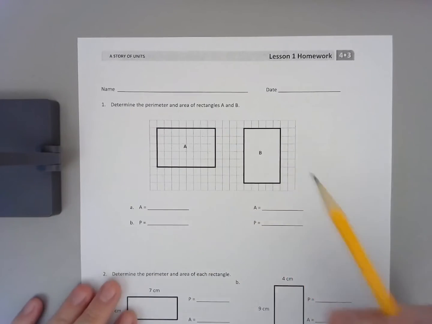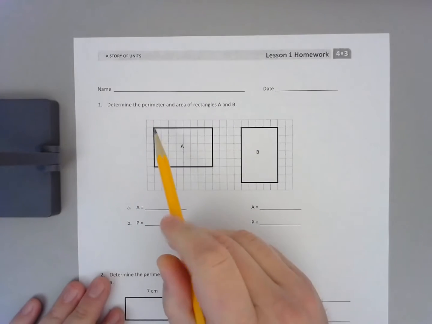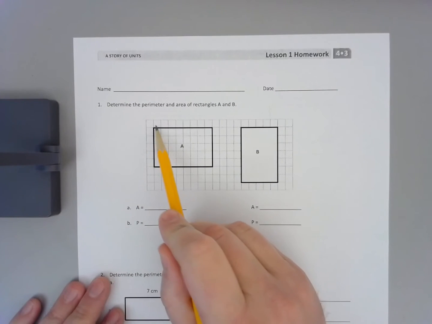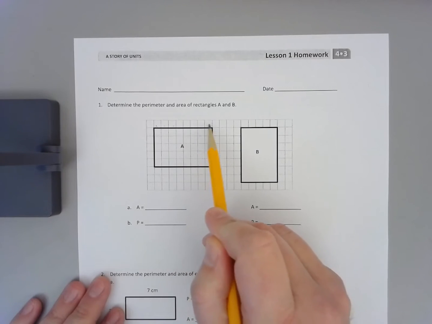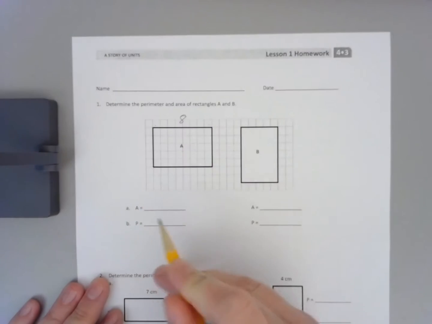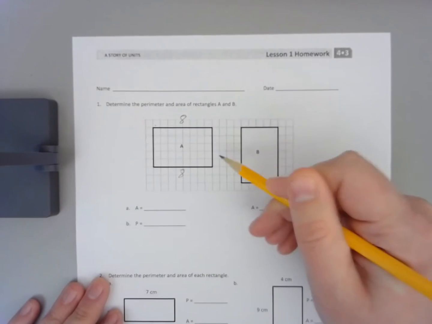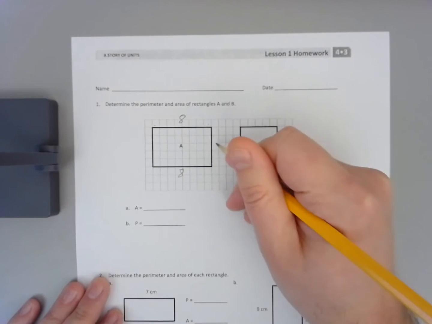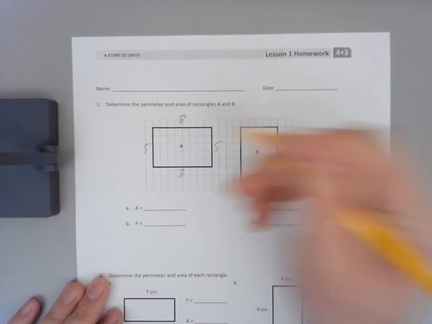So first they need to come up with the length of each side. So 1, 2, 3, 4, 5, 8. So we have 8 on this side. That means we know we'll have 8 on this side. 5. So we have 5 and 5.